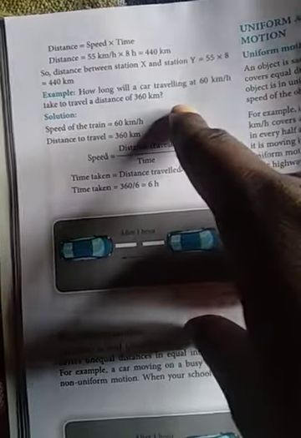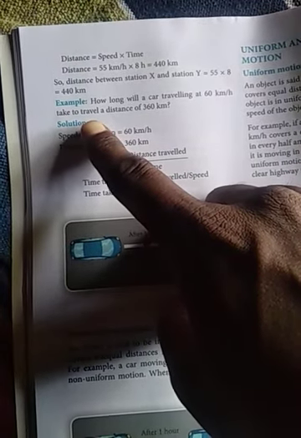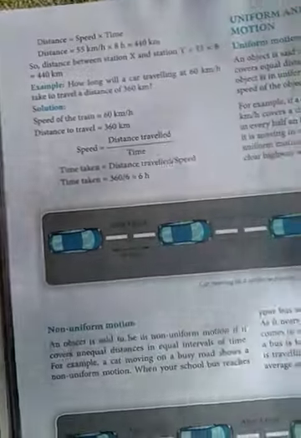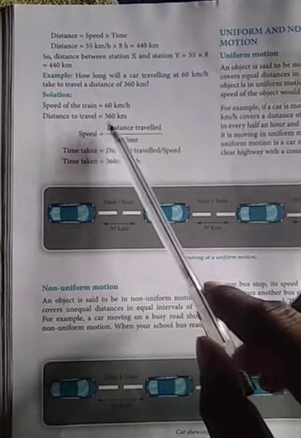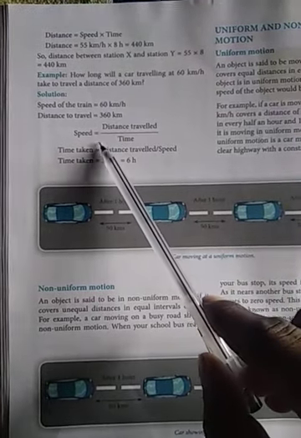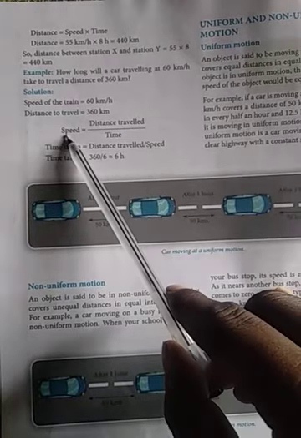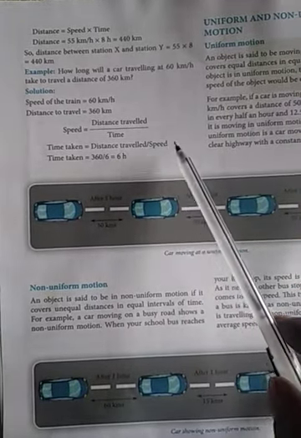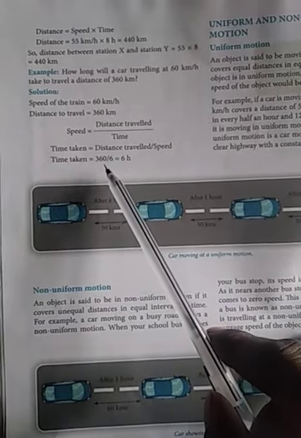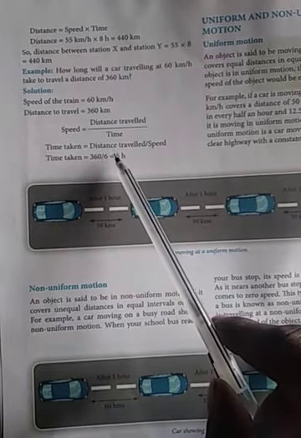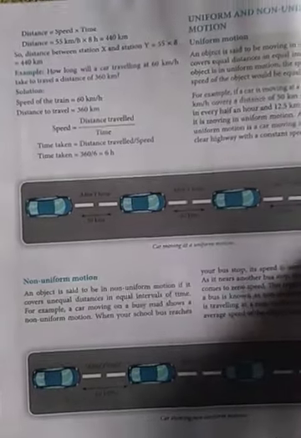How long will a car traveling at 60 km per hour take to travel a distance of 360 km? Here, the speed of the car is 60 km per hour. Distance to travel 360 km. We know that speed is equal to distance traveled by time taken. So time taken is equal to distance traveled by speed. Now put the corresponding values of distance traveled and speed. It is 360 by 60, that is 6 hours.